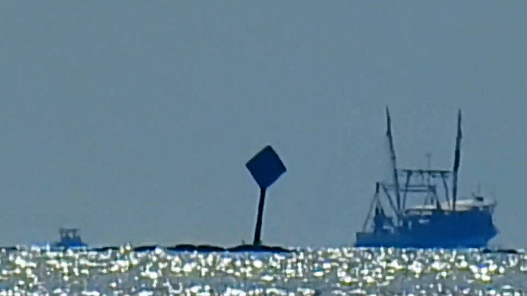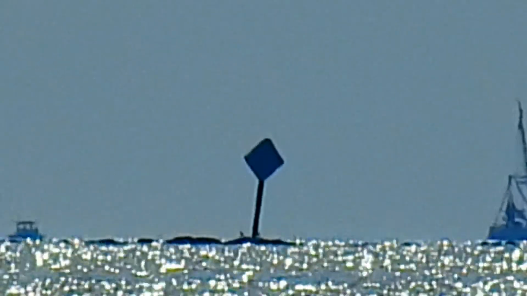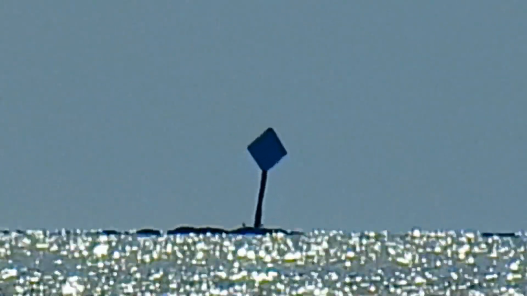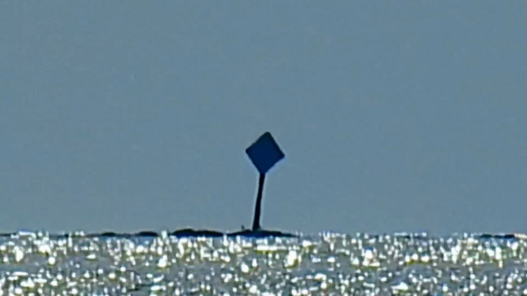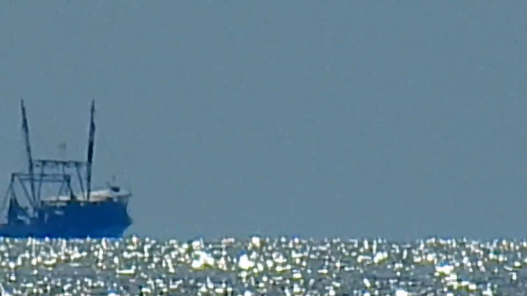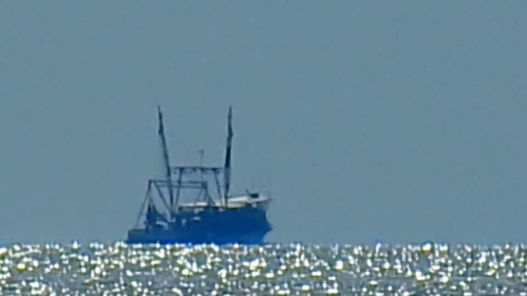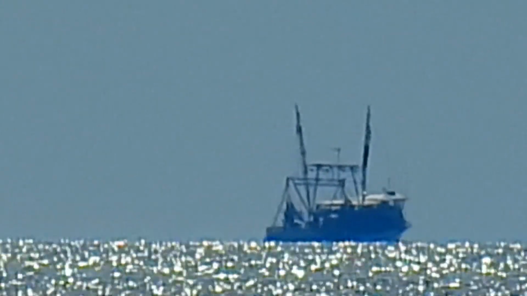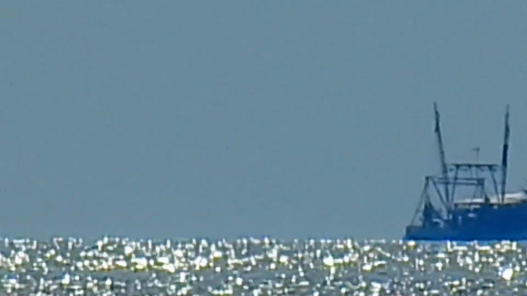Now watch that little boat out there. He's way out there, and I was laughing because this big boat goes by and makes him look like this little tiny thing. And this big boat, I cannot see it with my naked eye, and that's kind of what I was laughing about. I'm looking up over my camera trying to see it, and I don't.